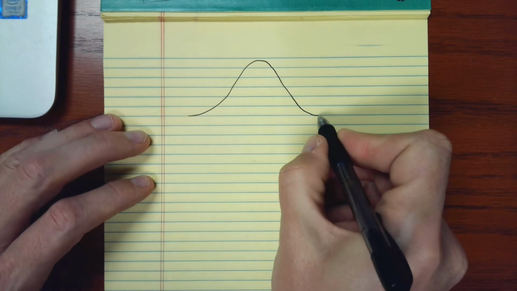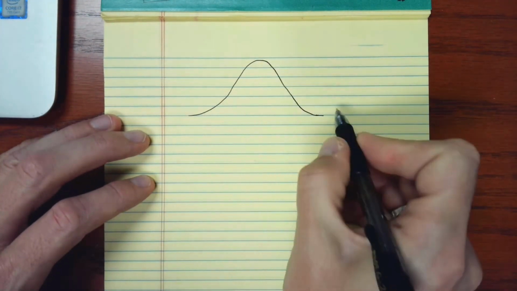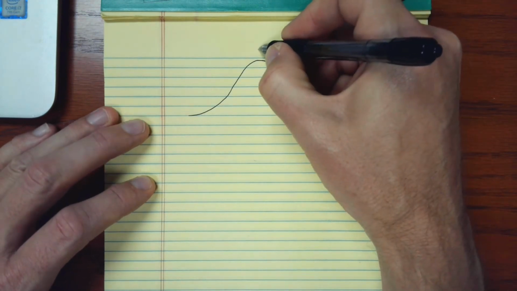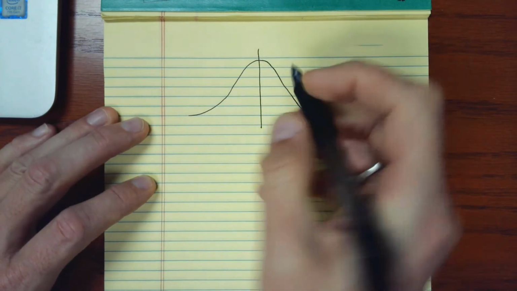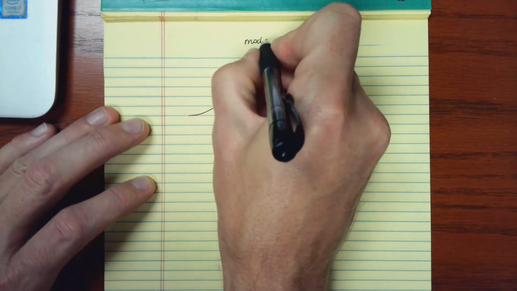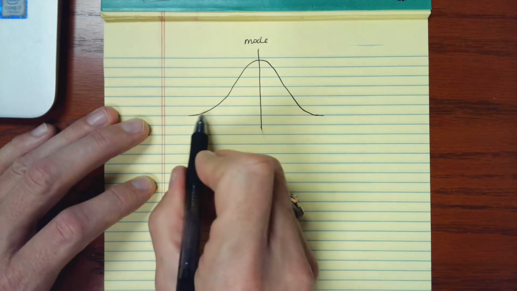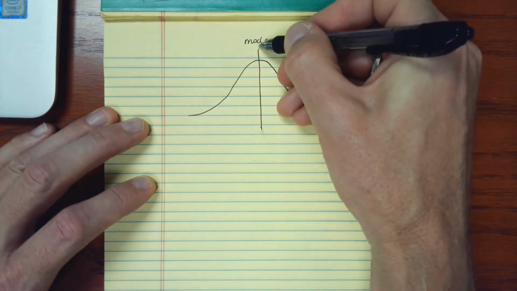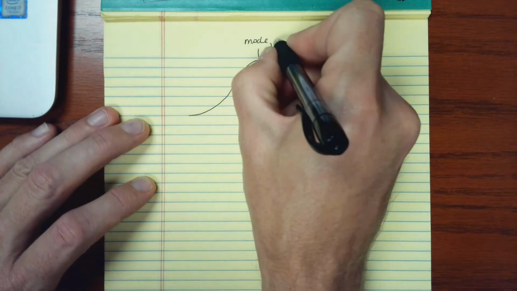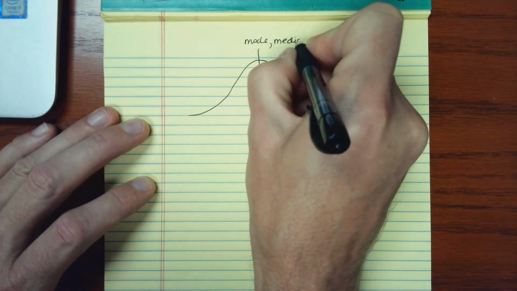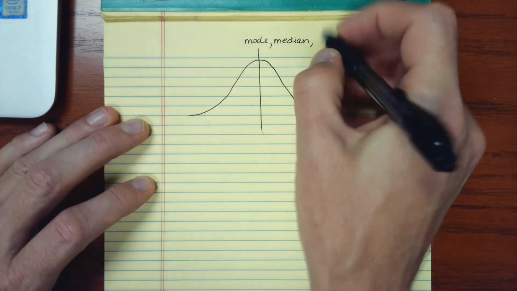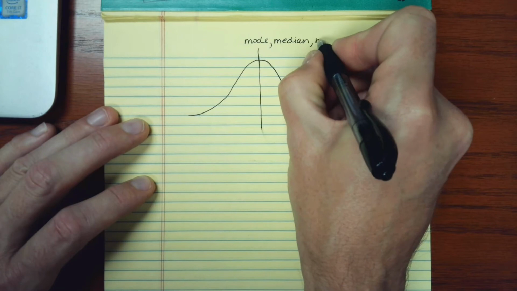So here I have a bell-shaped curve, and you may recall that the peak of this curve is the mode. Because this is symmetric, the same on the left as it is on the right, and this acts basically as a line of symmetry, we know that for a distribution that this is also the median. And then a quality of a bell-shaped distribution is that this is also the mean.